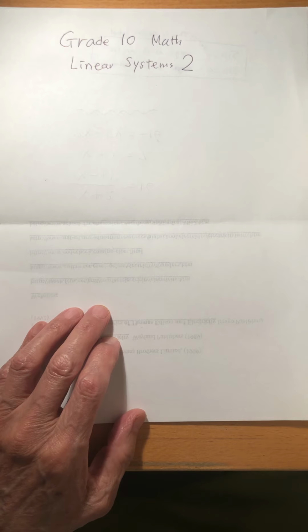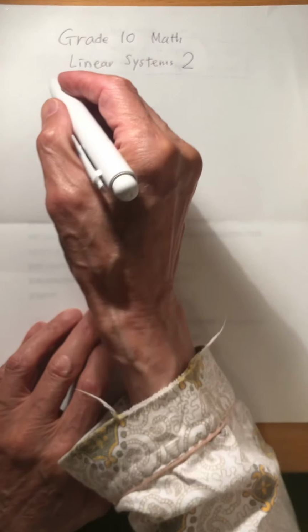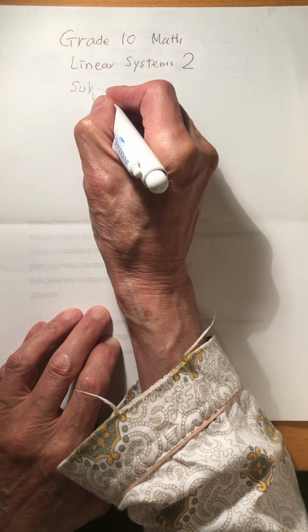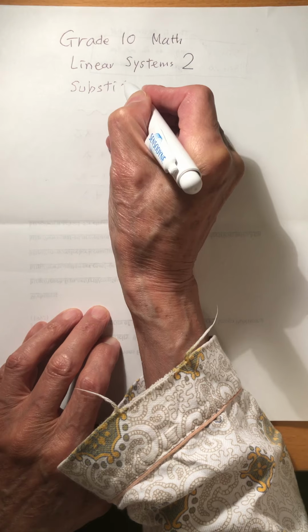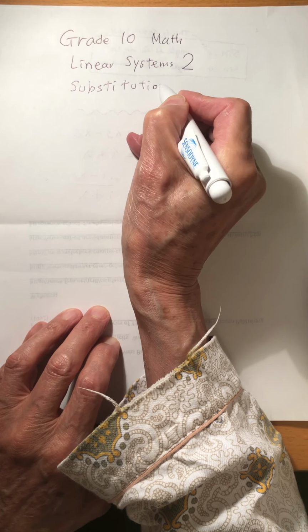Last time, we talked about linear systems, part 1, and we introduced the method of comparison. Today, in part 2, we will introduce another method, which is called substitution. Let's do an example.